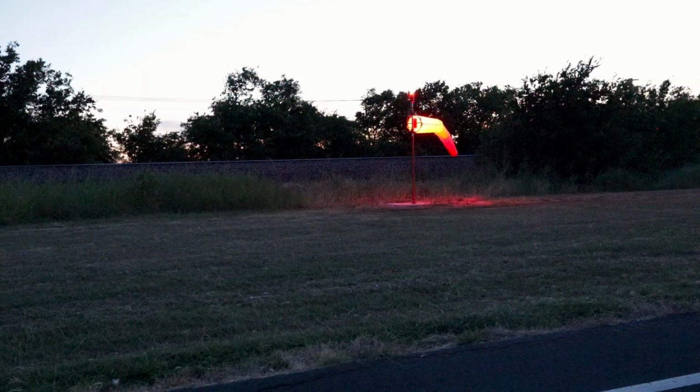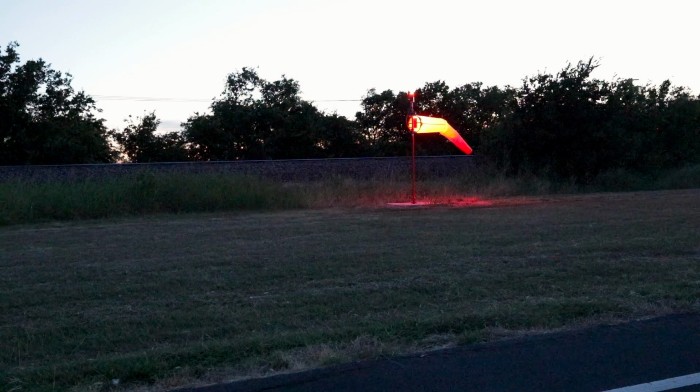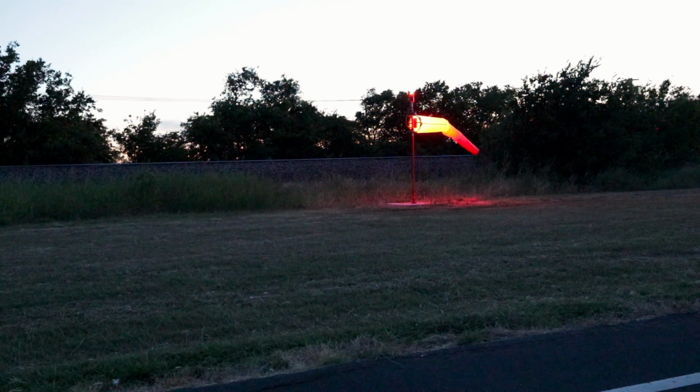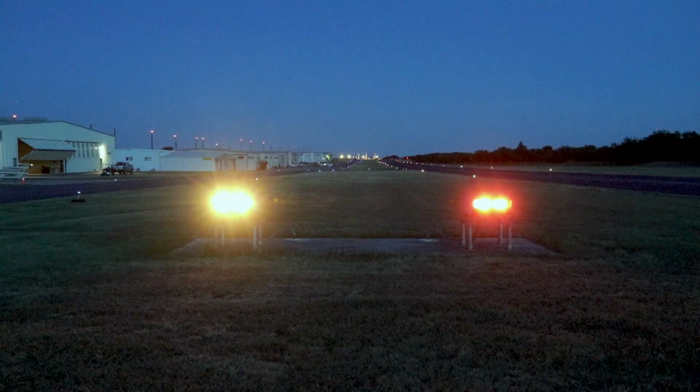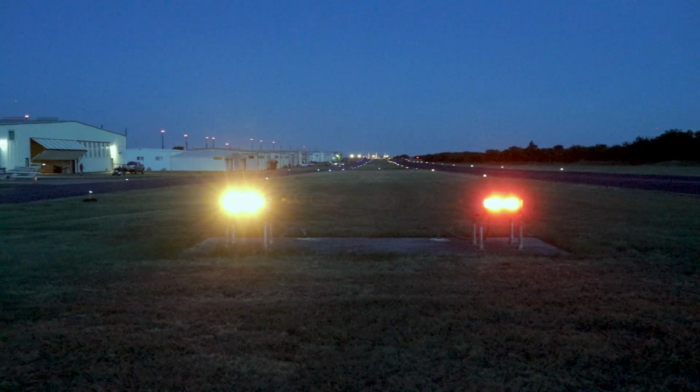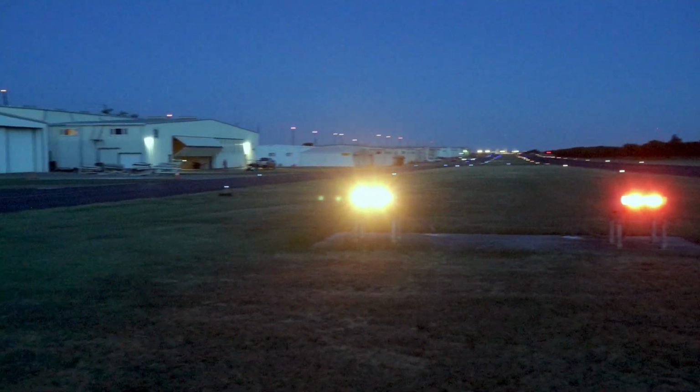One of the different lights I can see is the windsock. It is now lit up and much more visible. And importantly, I now get to see the visual approach slope indicator, or VASI. A white and a red one means I'm on track.